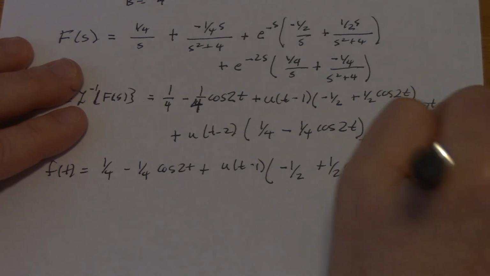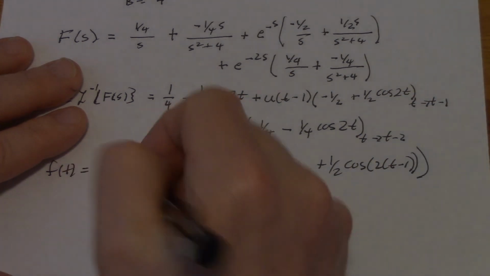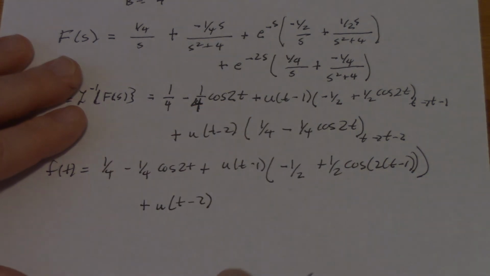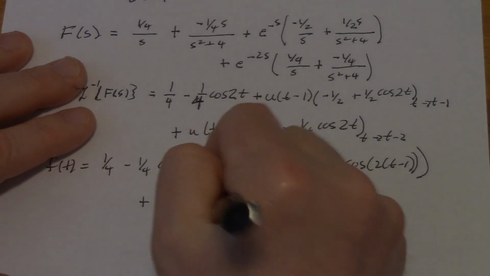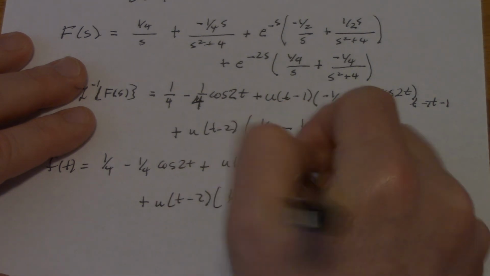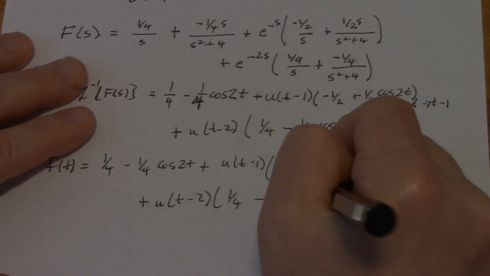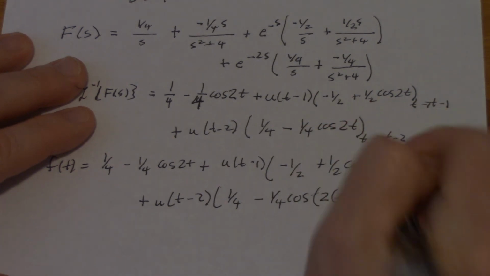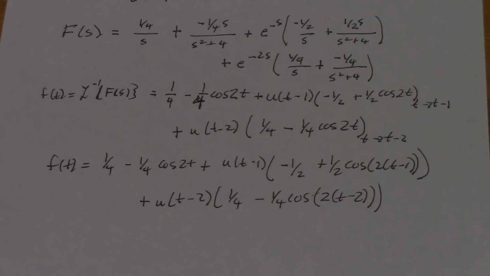Notice how I replace the t with t minus 1. And then u of t minus 2 times 1/4 minus 1/4 cosine of 2(t minus 2), and poof, we're done.